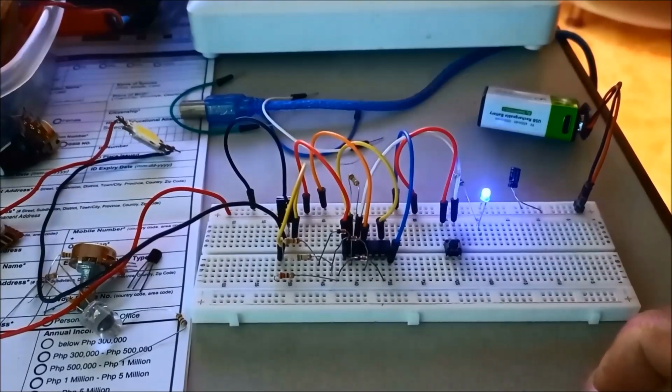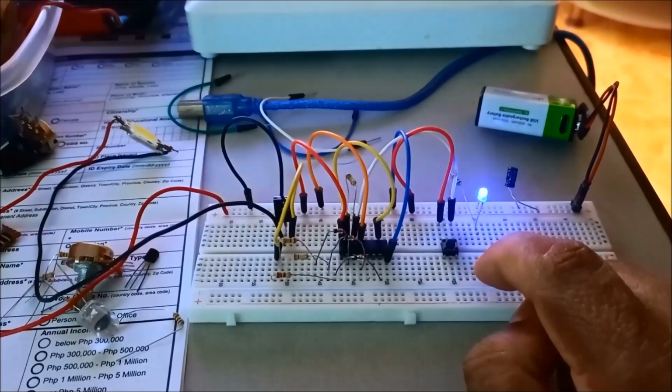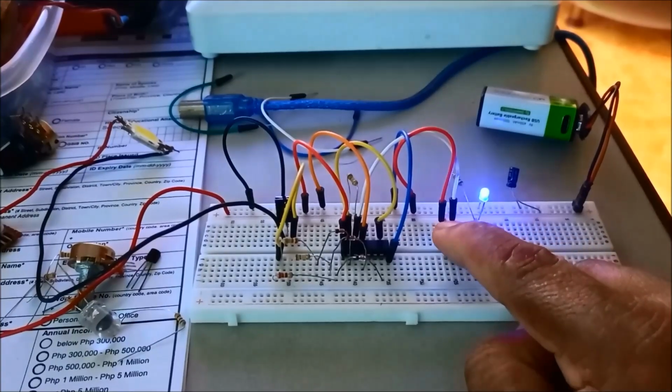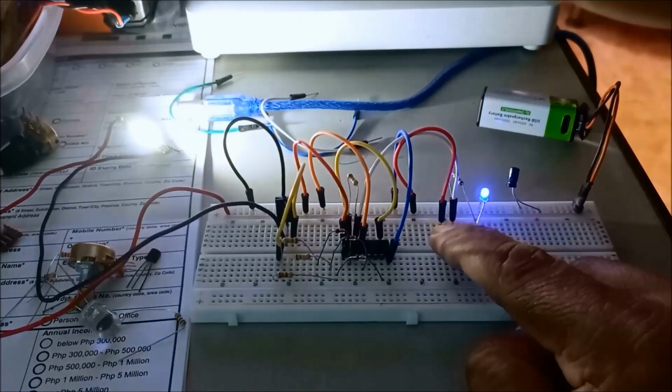So there is switch bouncing, but the switch serves its purpose as a dimmer switch. You can dim the light.